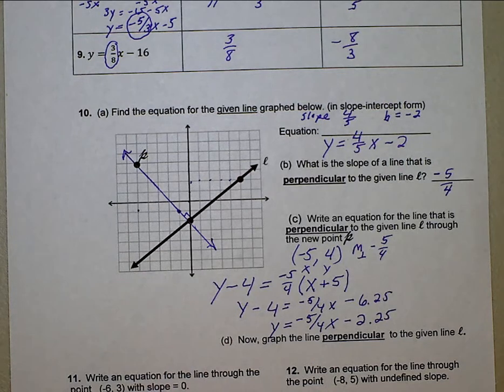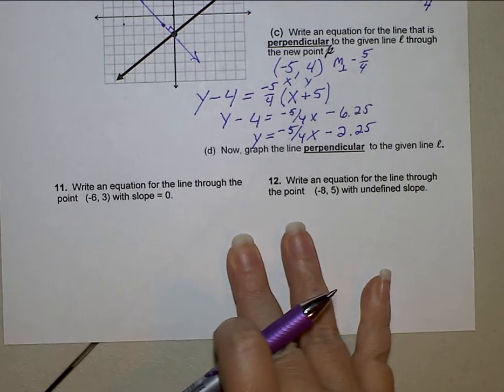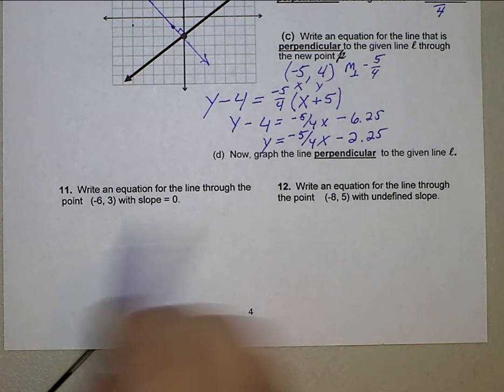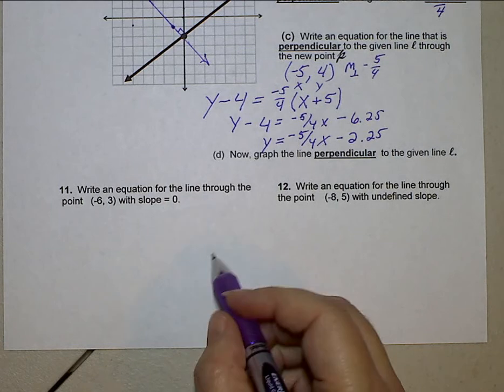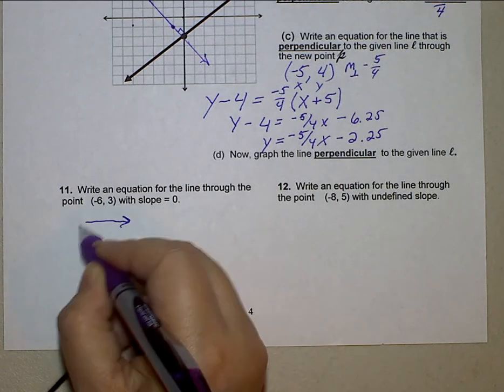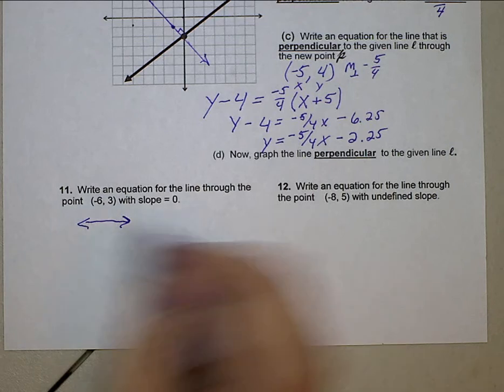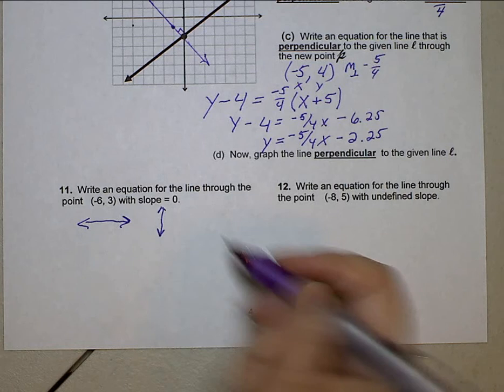Alright, last two. Write an equation for the line through negative 6, 3 that has a 0 slope. What does it look like to be a 0 slope? Is it the flat one or the up and down? It's the flat one.